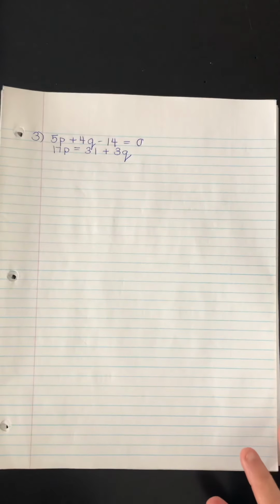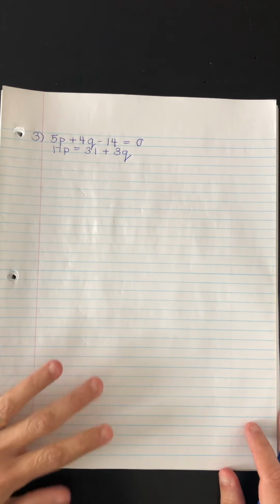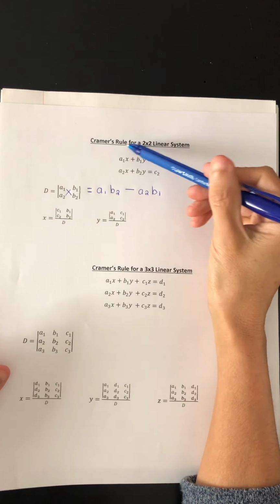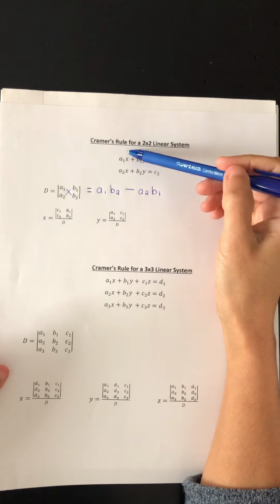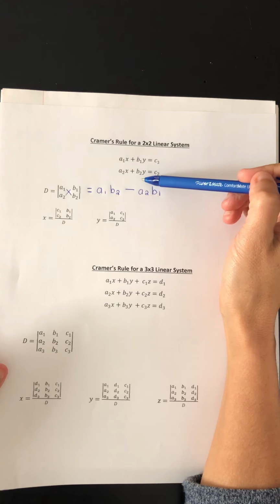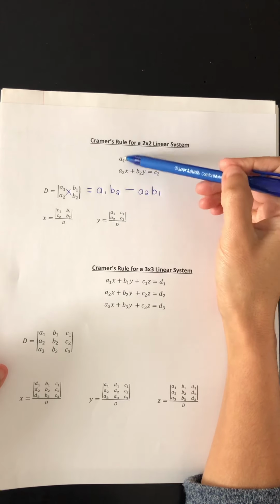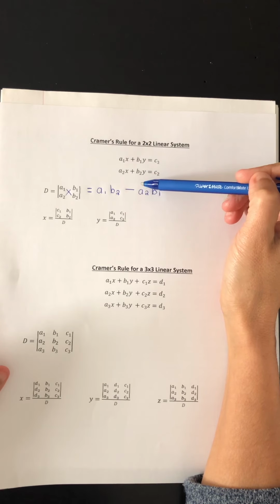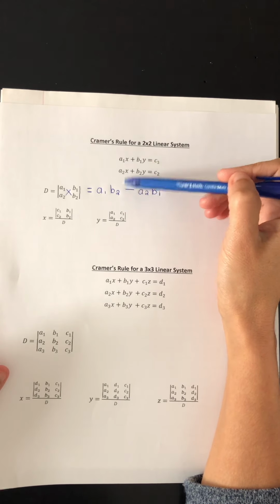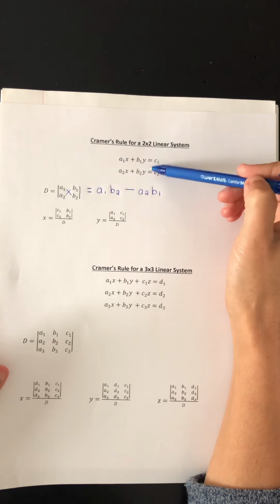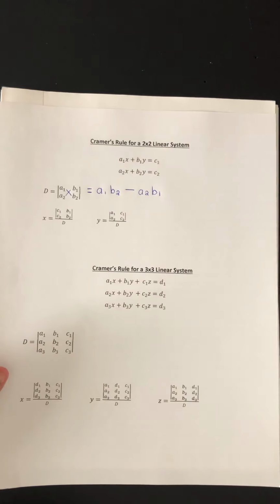Okay, let's do the third example here. You might remember this is the one with the P's and the Q's. We've solved it already with elimination and substitution. So now let's solve it with Cramer's rule. Now, we have to first make our system look like this. Before it was x's, then y's, but in this case it will be p's, then q's. So the p terms first, then the q terms, equal signs and constants.